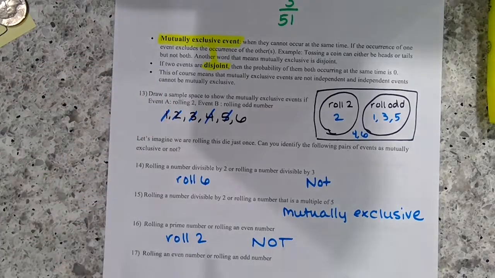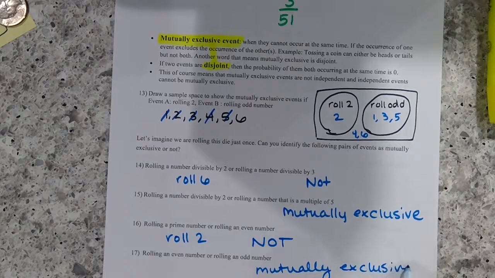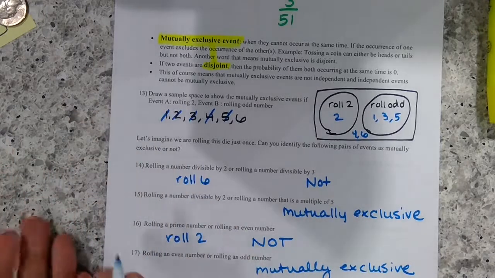Okay. All right, last one. Rolling an even number or rolling an odd number. Yes, these are mutually exclusive. Why? Because you can't be even and be an odd number. You're either one or the other.